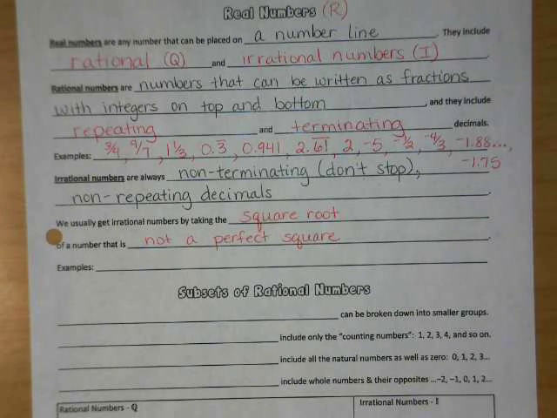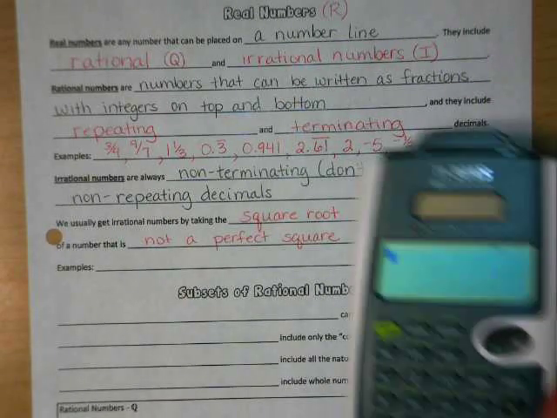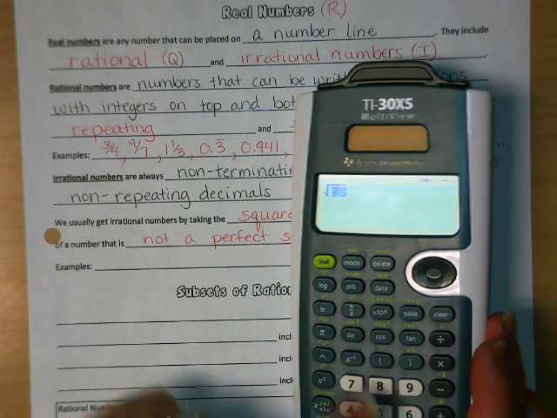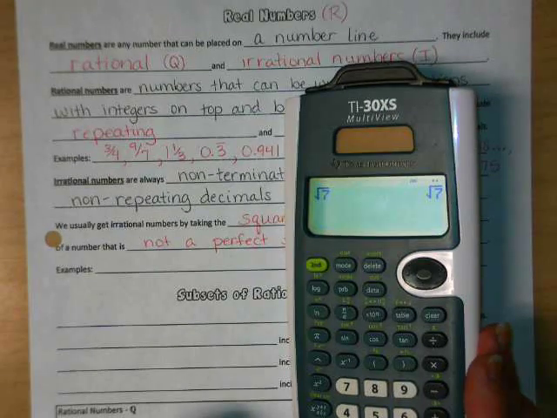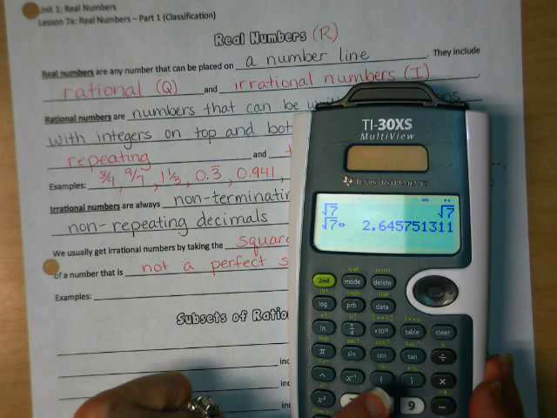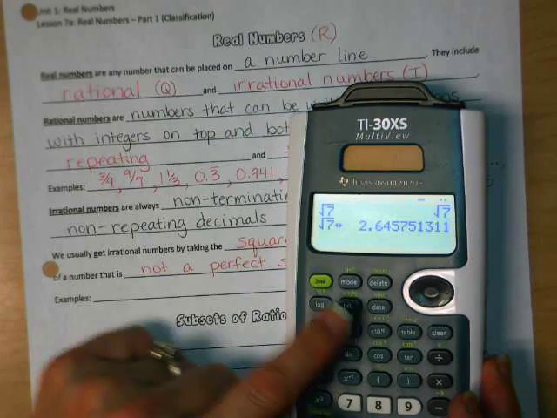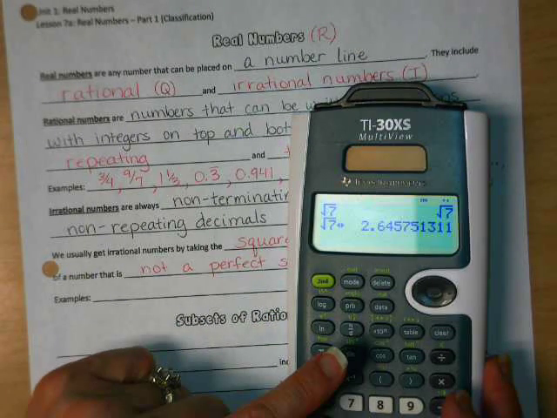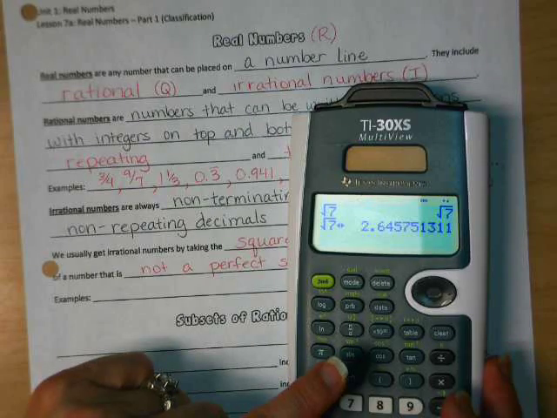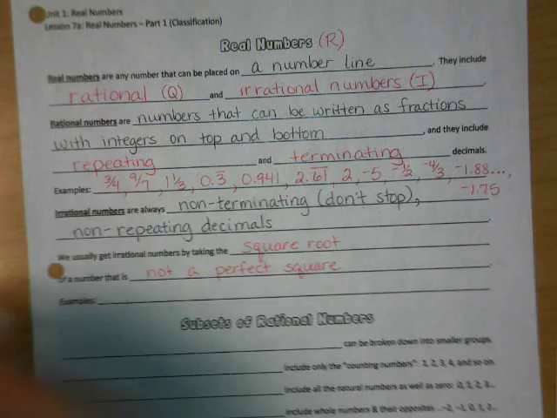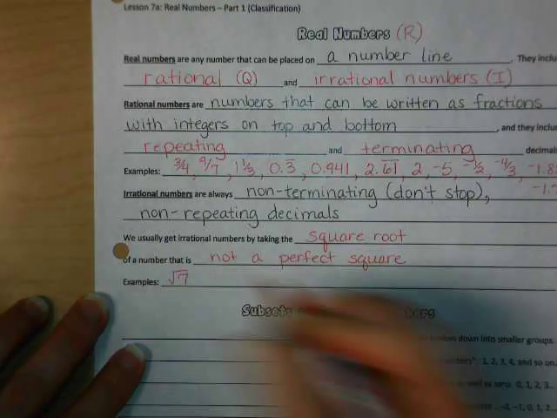Now give me a number that's not a perfect square. 7. Okay, so watch what happens when I put 7 on the calculator. The square root of 7, sorry. Remember, how do I get it to change to a decimal? Hit this button right here. Okay. So the calculator stopped that decimal, but we know that's because it only allows that many digits. It really didn't stop after that 1. It would have been a non-terminating decimal. The calculator rounded it off. Okay? So the square root of 7 would be a perfect example. Let's put that down. Square root of 7.